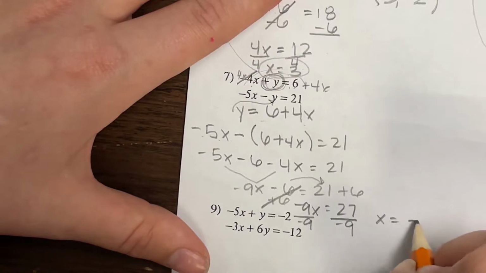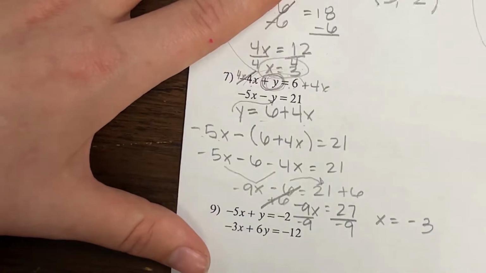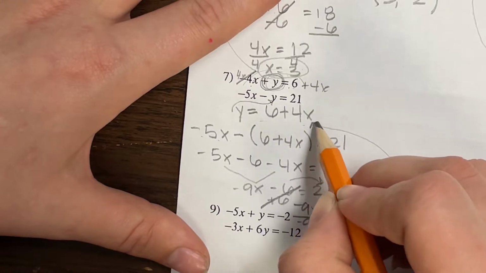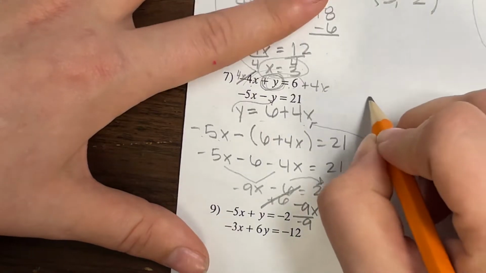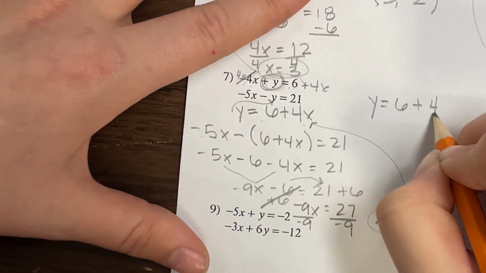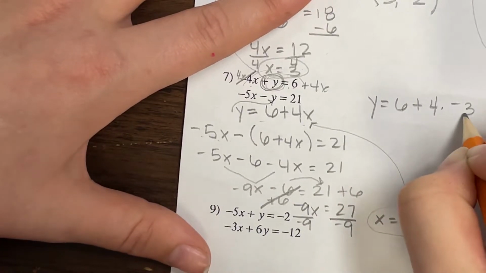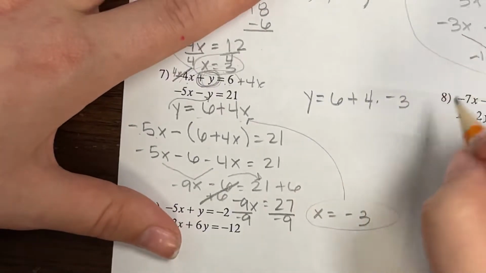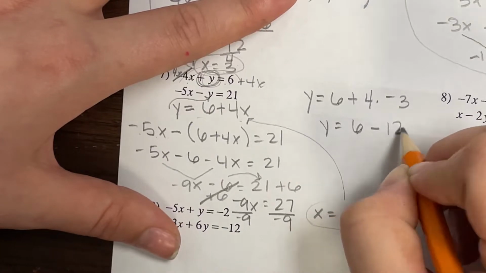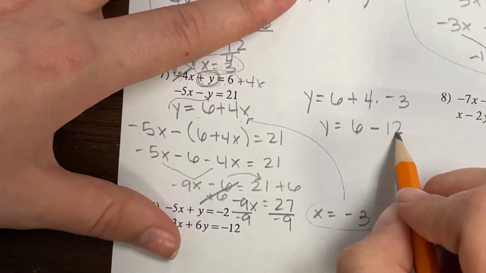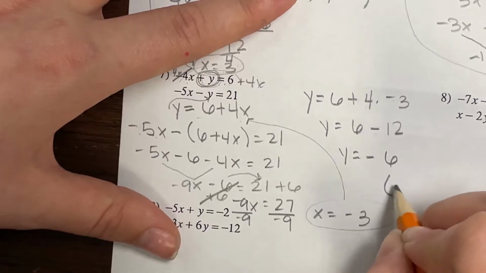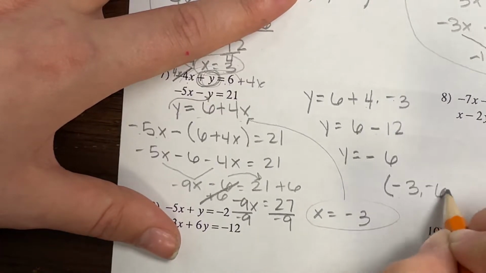X equals negative 3. Now take that information, plug it in, and you'll find y. So y equals 6 plus, instead of 4 times x, we're going to do 4 times negative 3. Y equals 6 minus 12, because 4 times negative 3 is negative 12. Your answer is negative 6. So the whole thing is negative 3, negative 6.